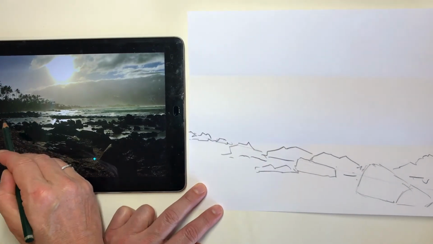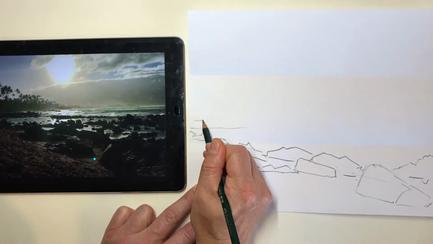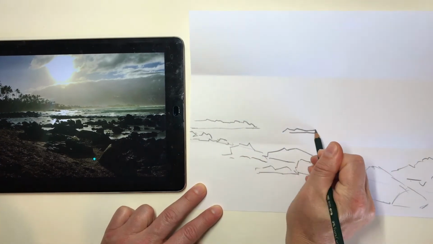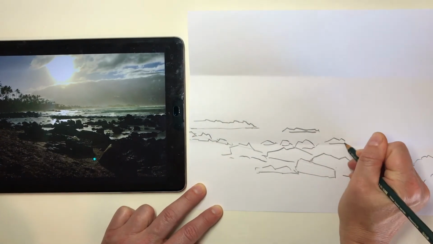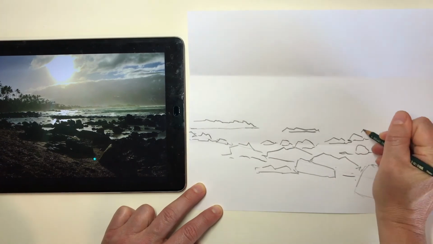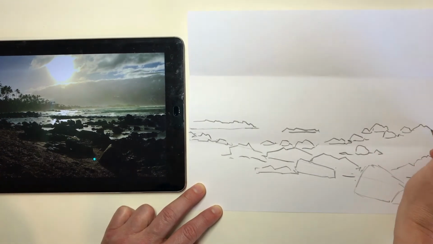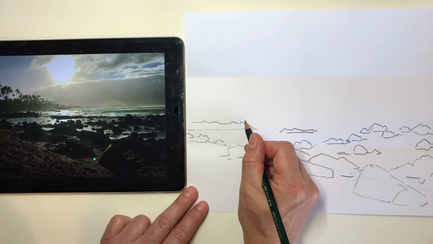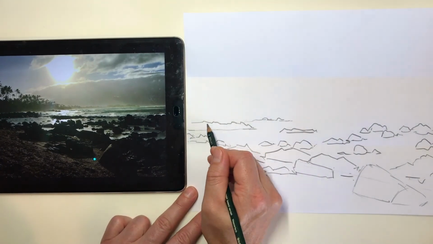Now, I'm not really drawing this fast. I sped up the film speed. As I said, I'm not really drawing this quickly. I'm looking carefully at all the details in the photo that make up the middle ground. Where are there more rocks? What shape are they? And what are they connected to?